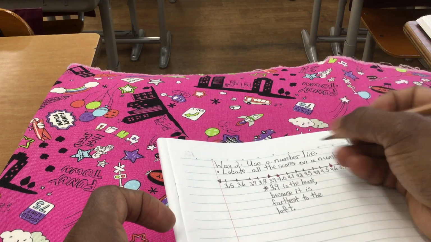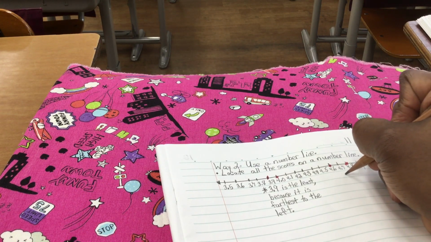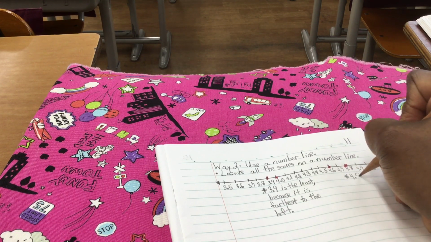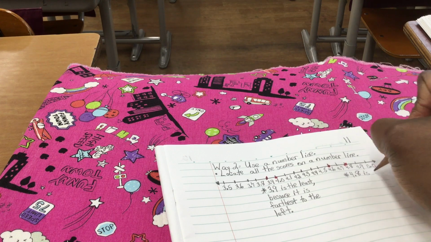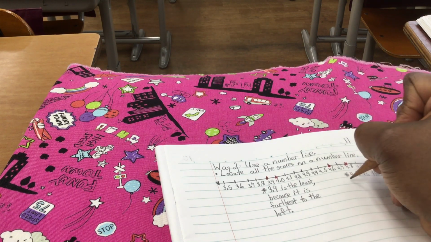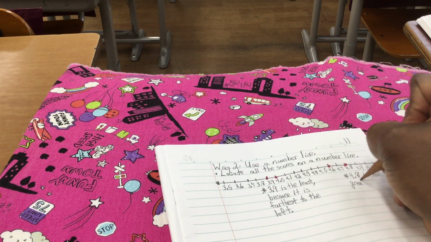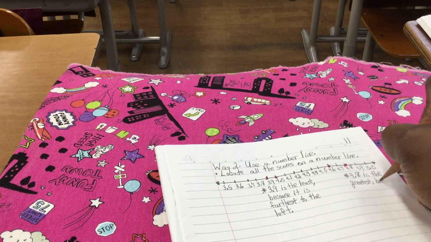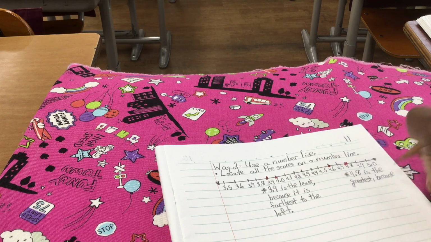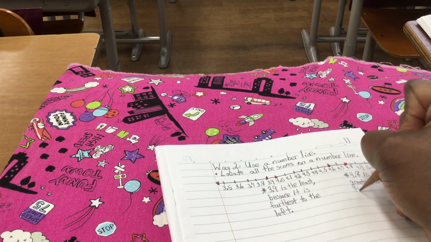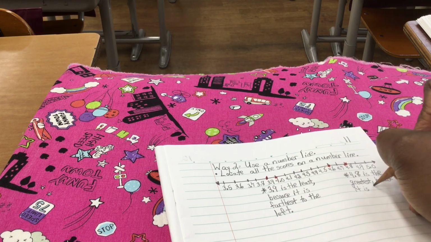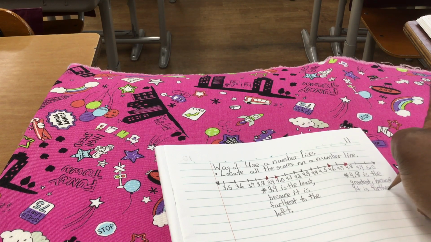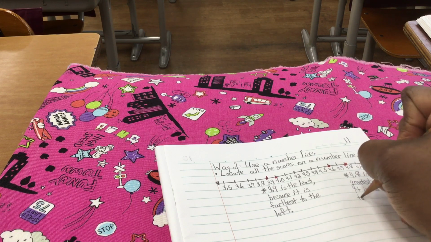And we know that 4.8, I'll put another star. 4.8 is the greatest or biggest because it is farthest to the right.